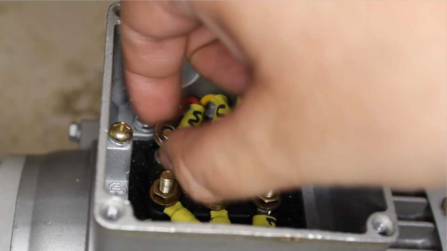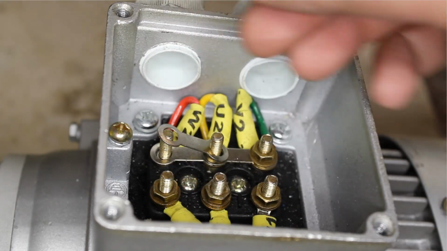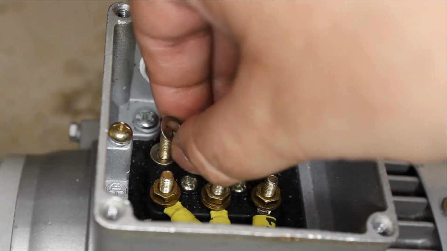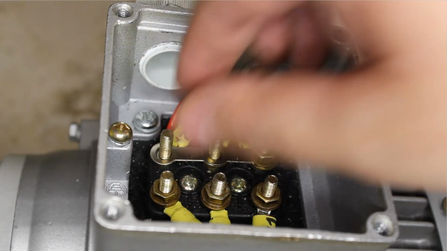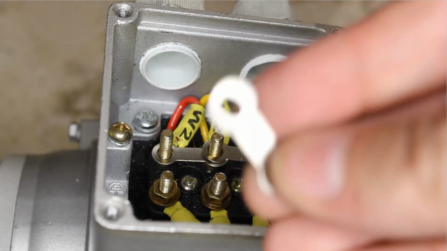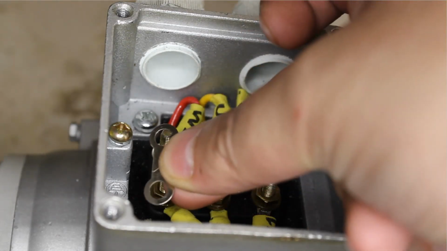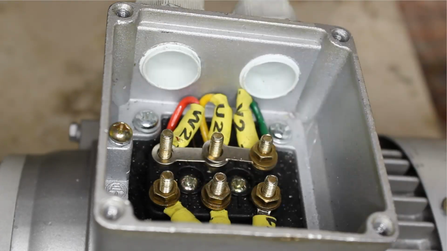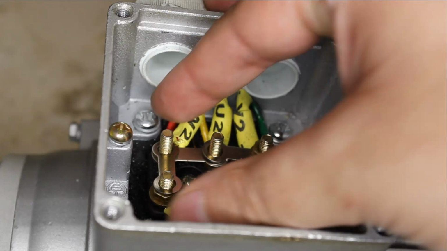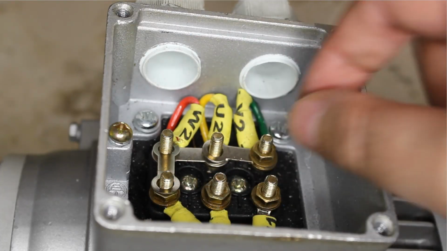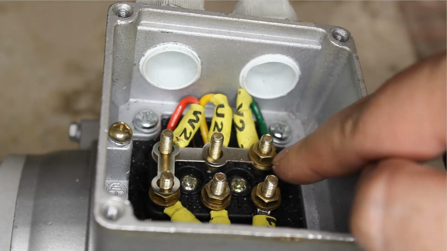So once I removed the bolts, the nuts, and the washers, okay, let me see here. These small plates are the ones that we should be switching out, so that we can comply with our triangle connection. And we'd have to place it like this and repeat with the rest of them.